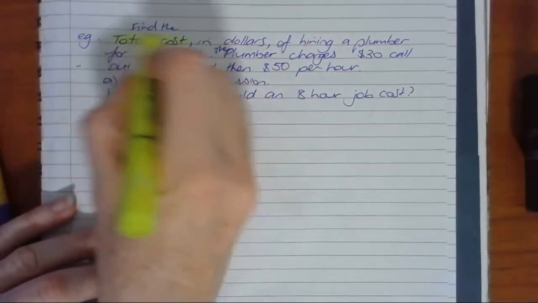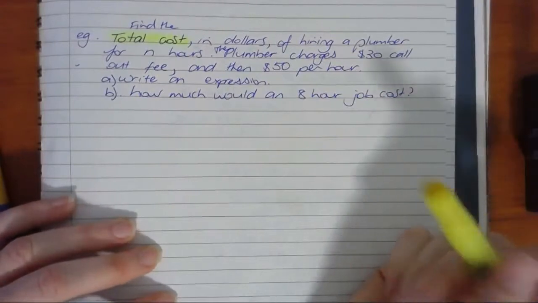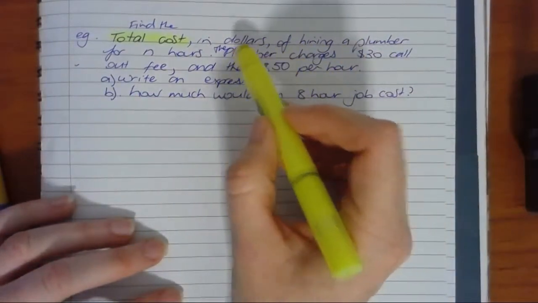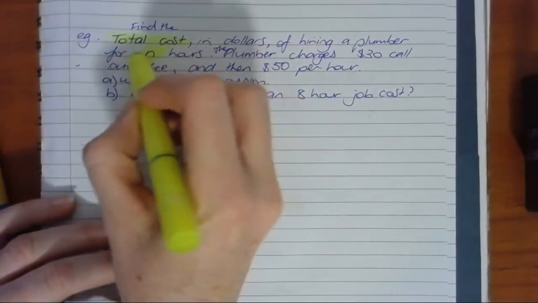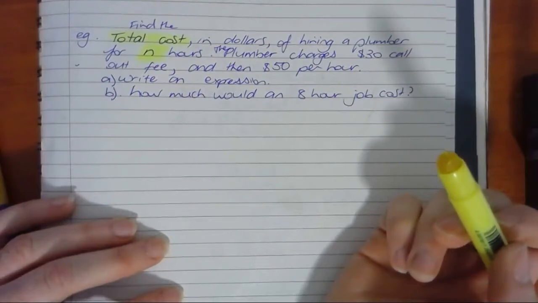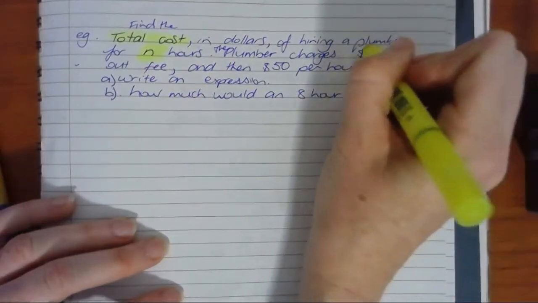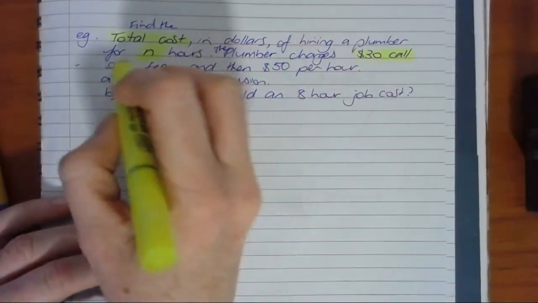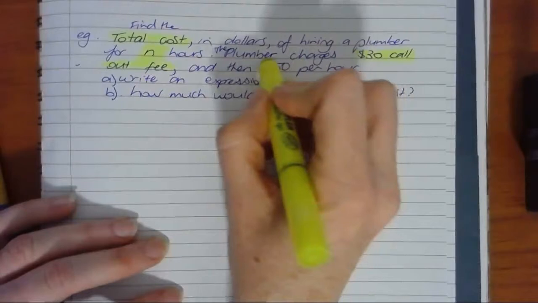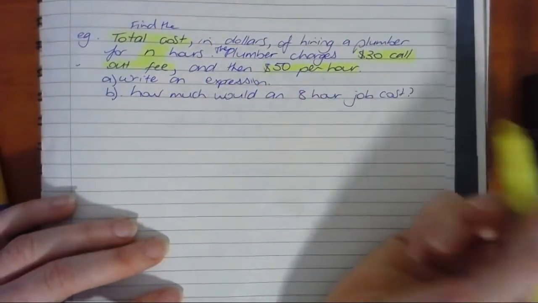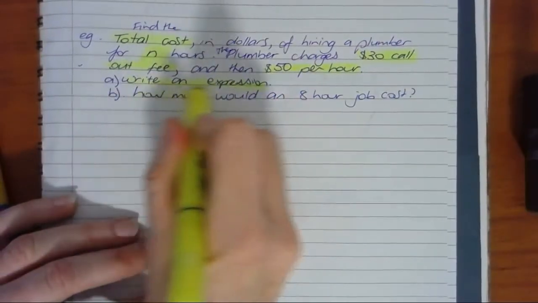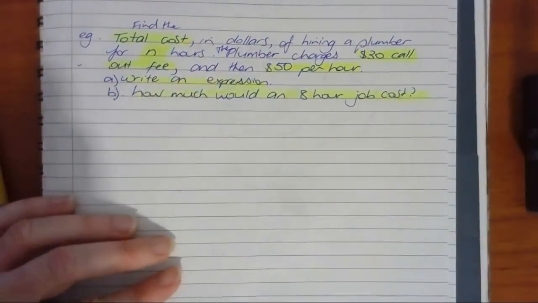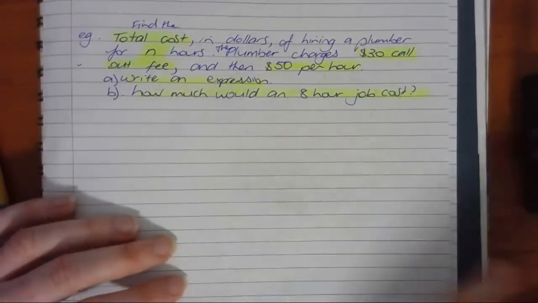So total cost is what the question's asking you for, as an expression. N is the pronumeral that they've asked you to use. Okay, the plumber charges a $30 call out fee and then $50 per hour. Write an expression, and then how much would it cost for 8 hours. Alright, so let's tackle A first.